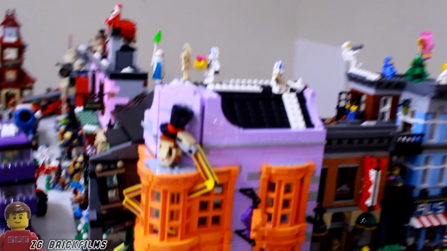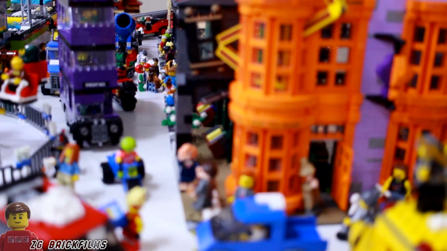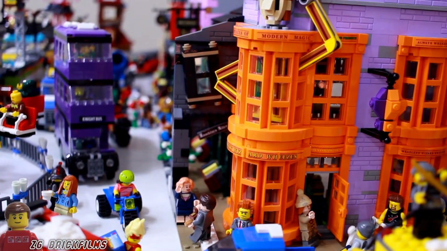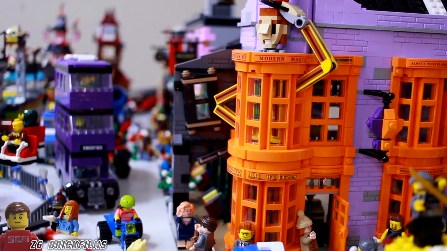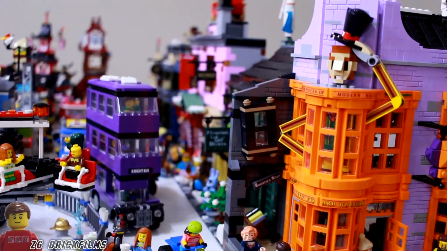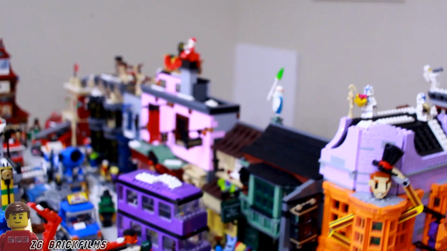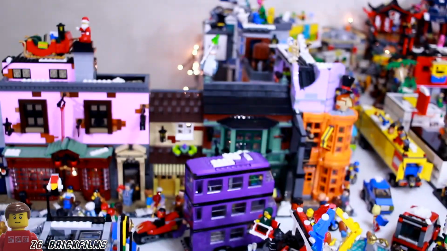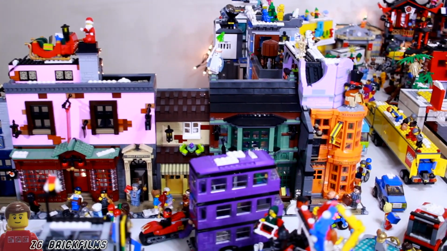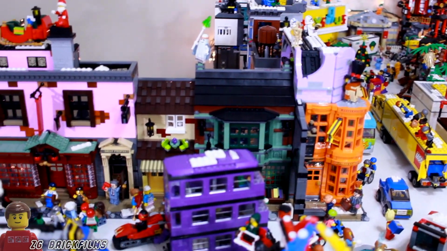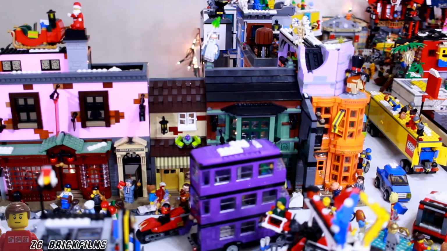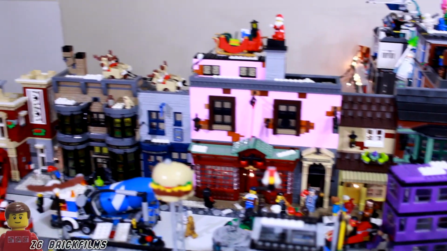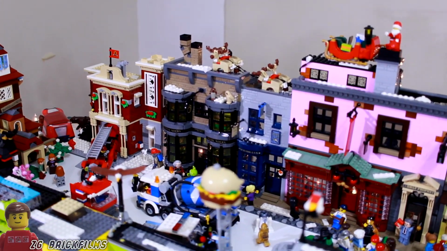So we have Weasley's Wizard Wheezes, and if we take a look through the tunnel for Nocturne Alley, you can actually get a pretty good view all the way down there at all the other buildings. So there they are down there. And I basically just added the rest of these in, kind of like a regular street. So nothing too fancy there. Let's try to get this in focus. So we have Weasley's Wizard Wheezes, and then we have the bookstore, the Quidditch supplies, and then Ollivander. So pretty good setup, I'd say.